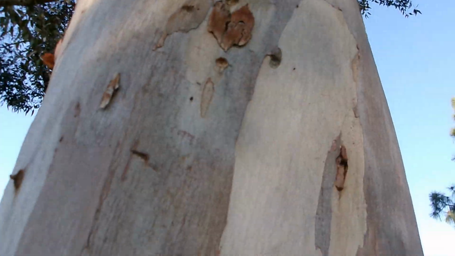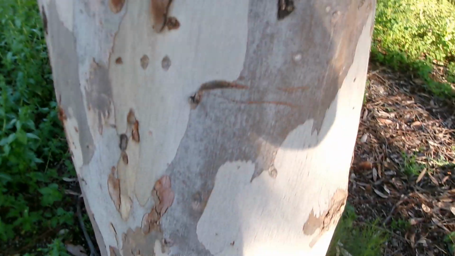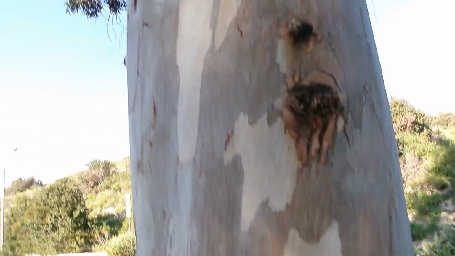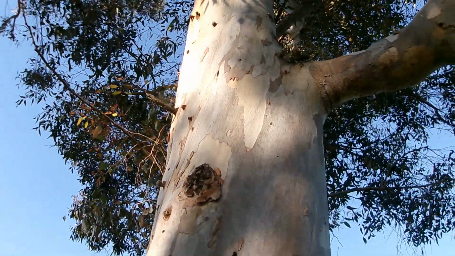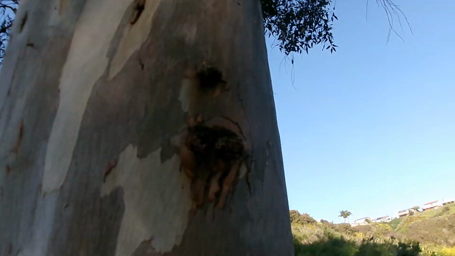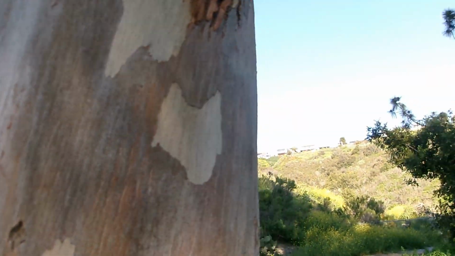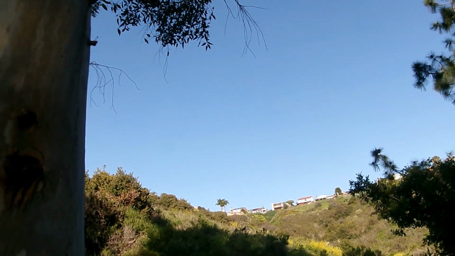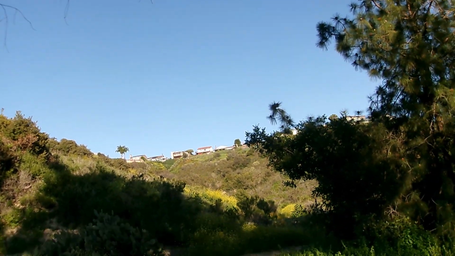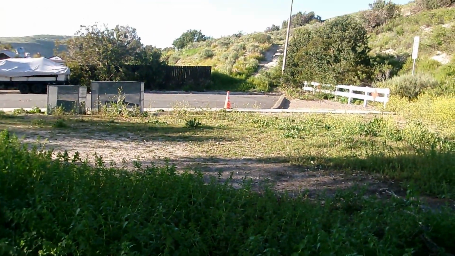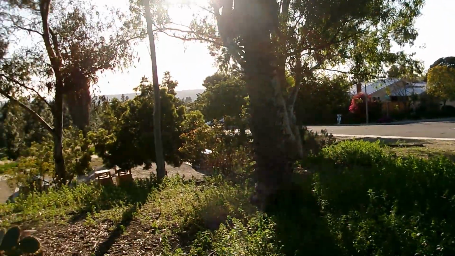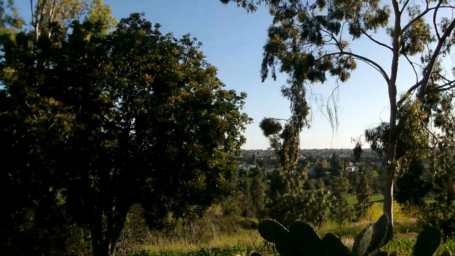And the bark again is very similar, mottled, very mottled, shreds and peels away quite often. So that's pretty characteristic of Eucalyptus cladocalyx. But like I said, the leaves are not quite as narrow. They're a little thicker and more leathery, and the tree does not have a very weepy crown. And in addition, the seed capsules are very different looking on Eucalyptus cladocalyx. Let's go see.